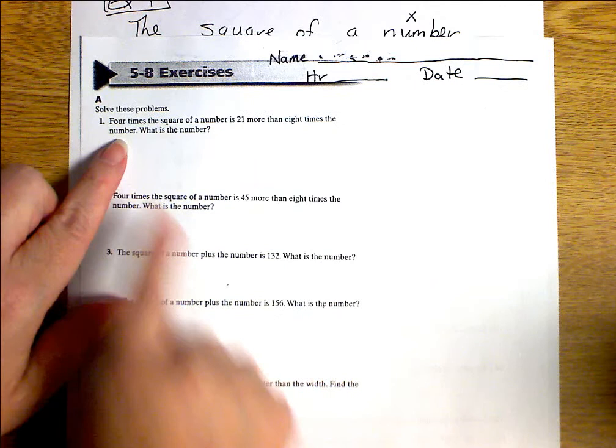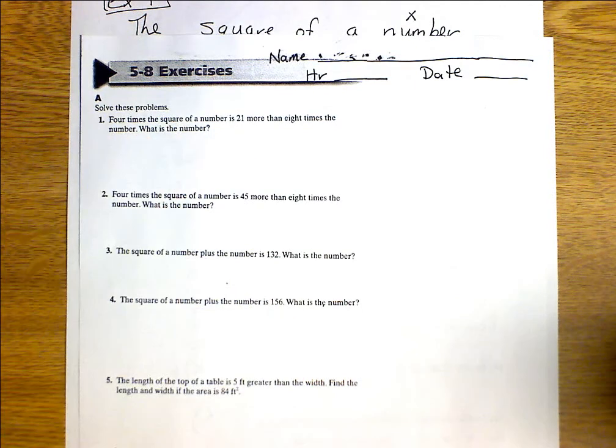So what you are doing, ladies and gentlemen, is you are setting it up and trying to solve number 1.